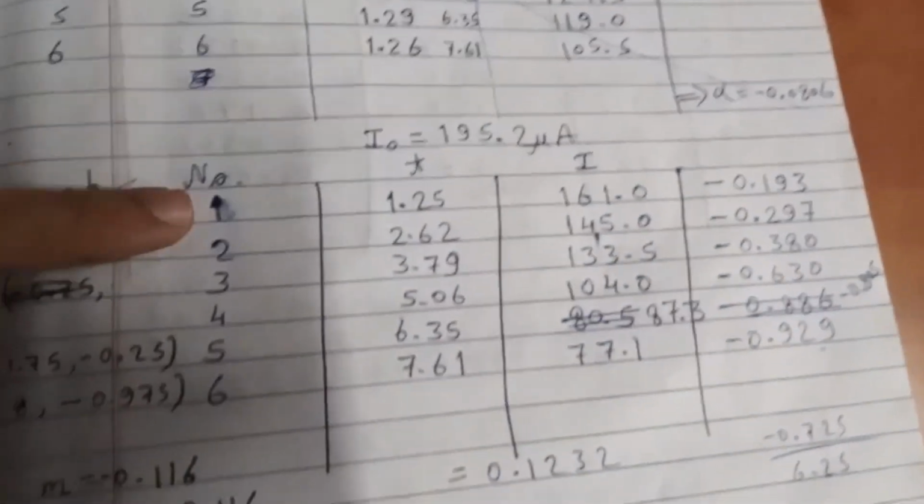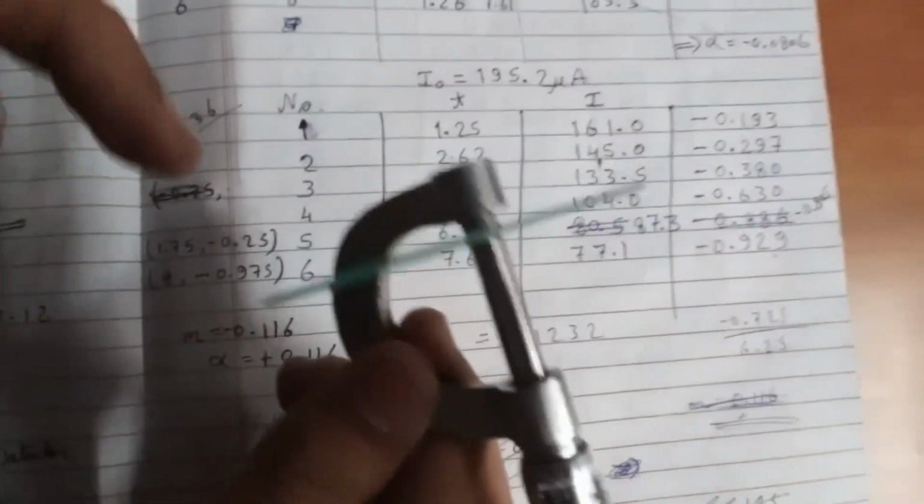So first of all, in total we have 6 glass slides. Here you can see one of the glass slides. So we will show you how to measure the thickness of the glass slide. First of all, take the glass slide. First of all, let me tell you about the least count.